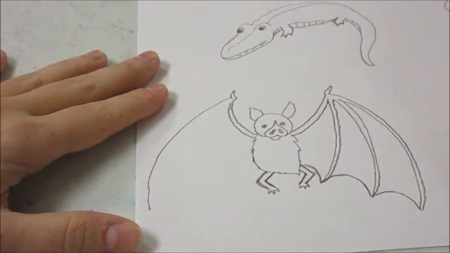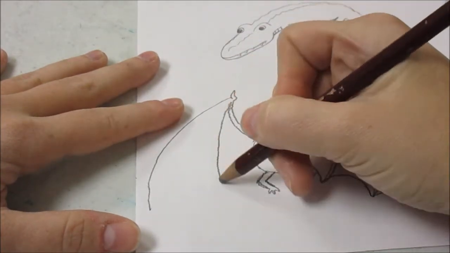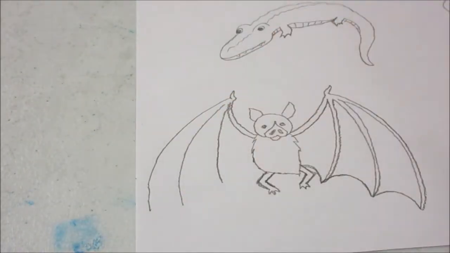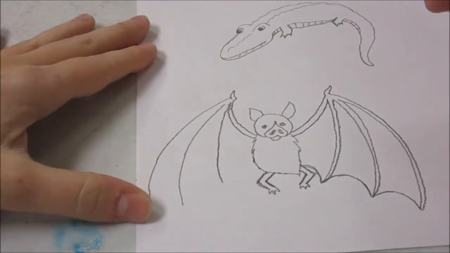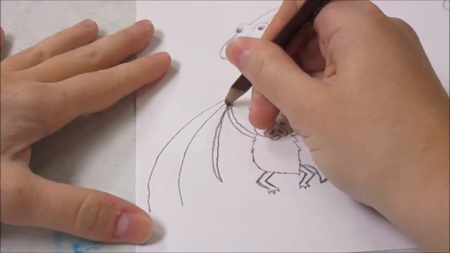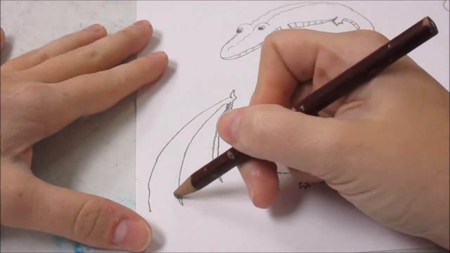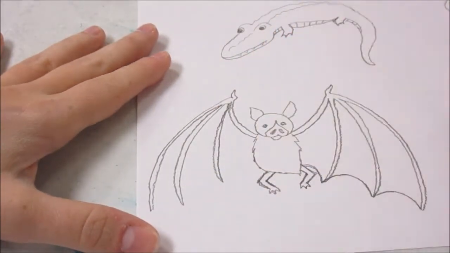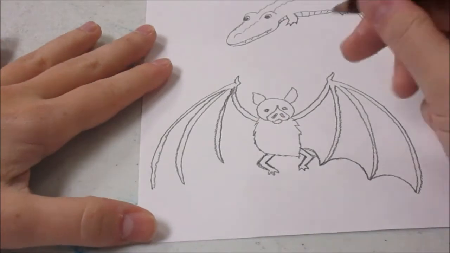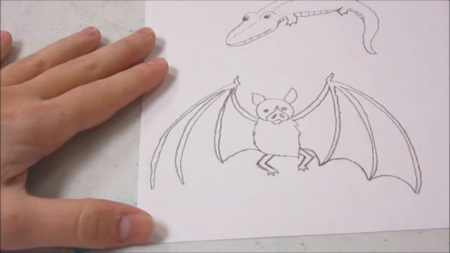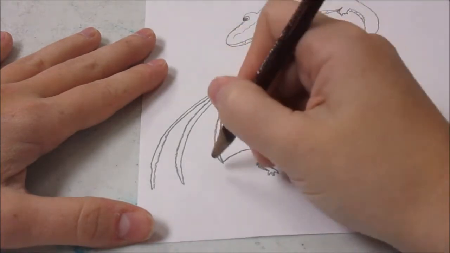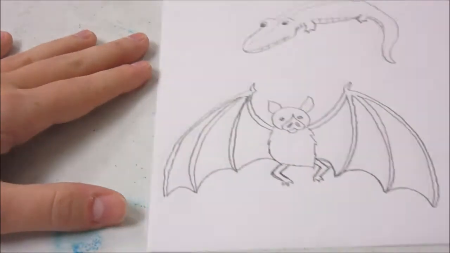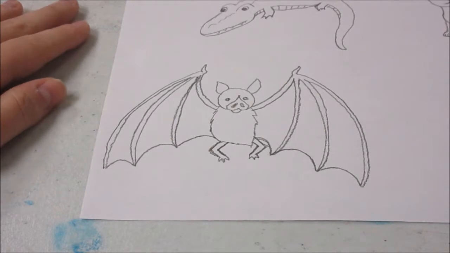And there we have a bat, native to Louisiana.